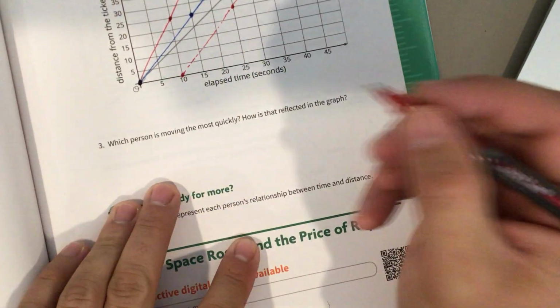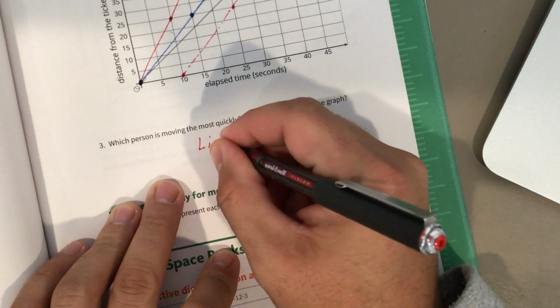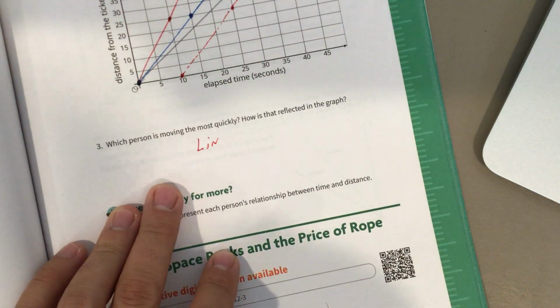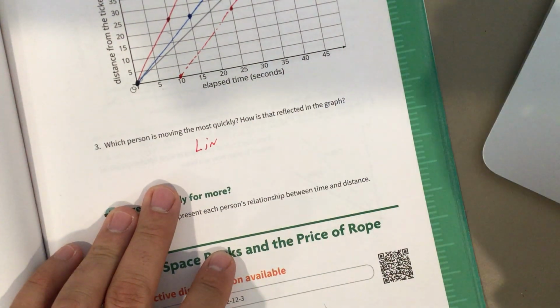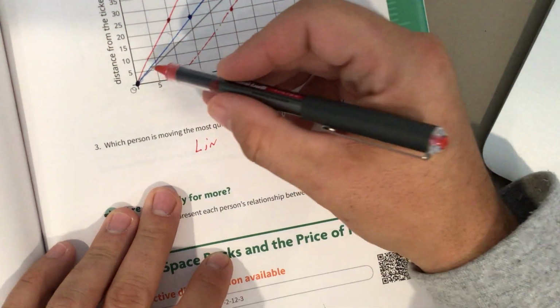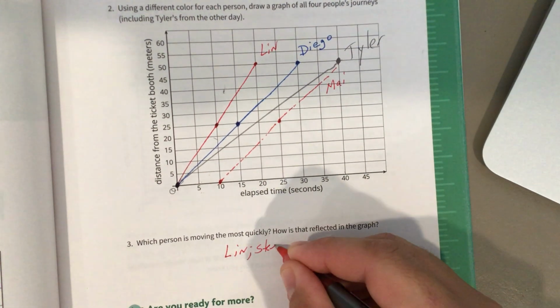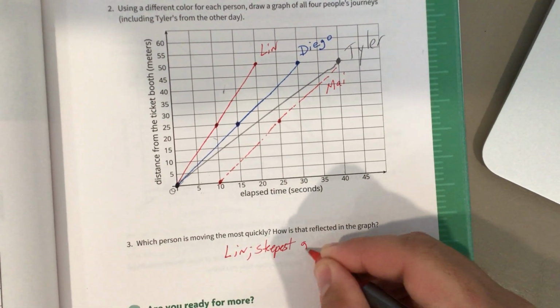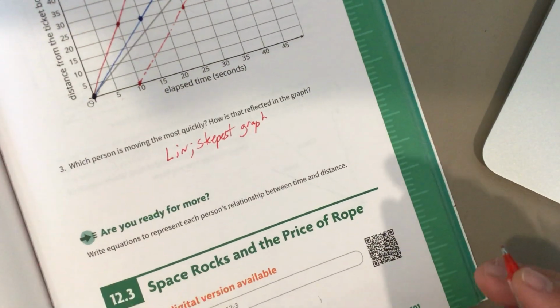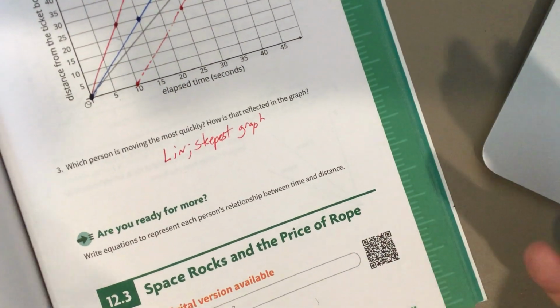Okay, and I'm going to choose Lynn. How is that reflected in the graph? Well, I would say it is the steepest. And we can also show it by the speed.